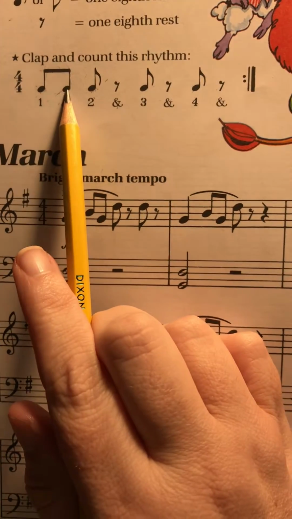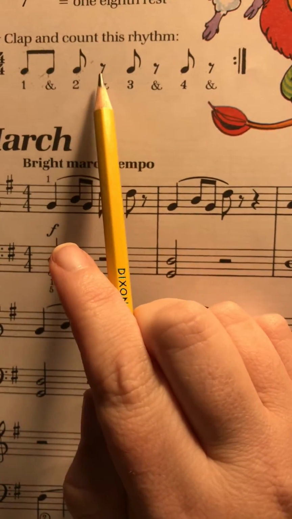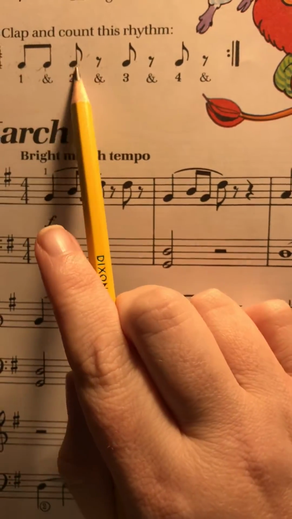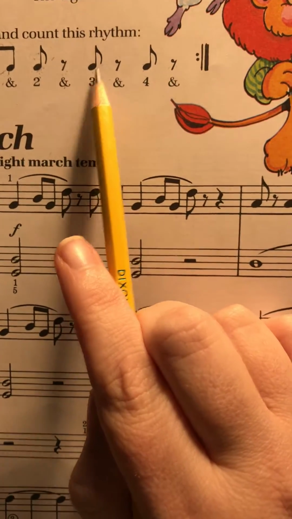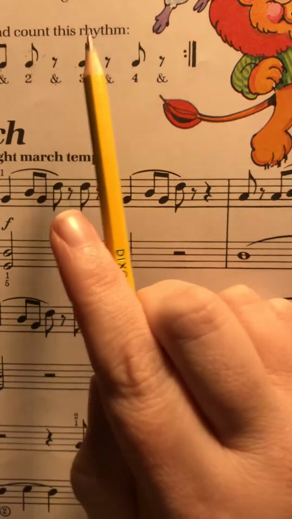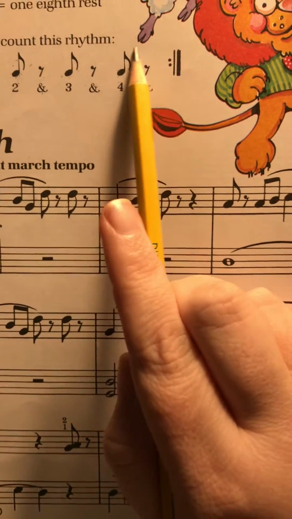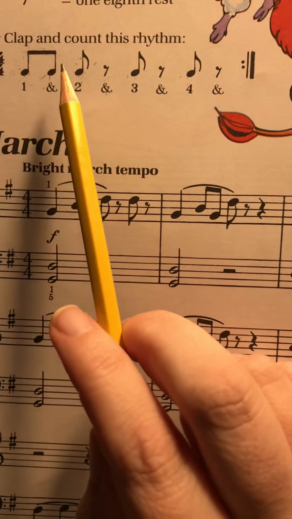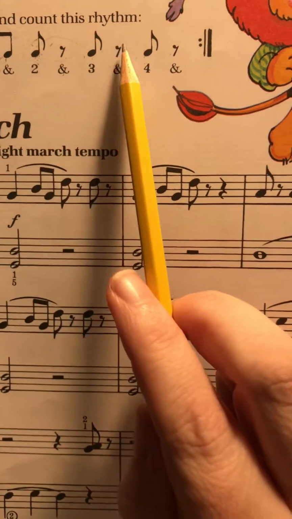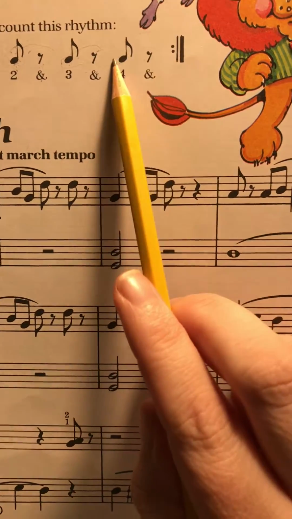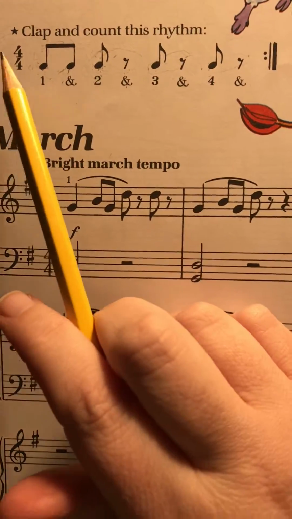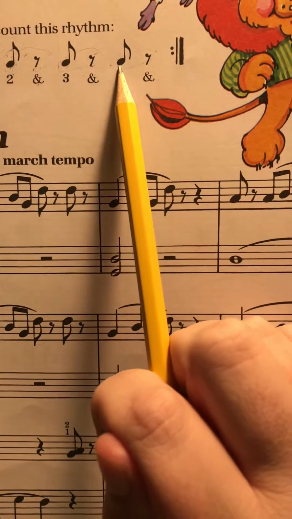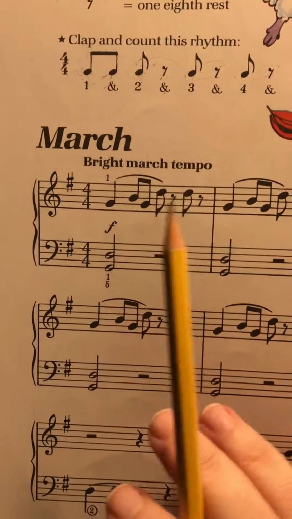So here you have 1. Then you have 2 half a beats, which equal 1. So that would be 1 beat, 2 beats. Half plus half equals 1. 3 beats. Half plus half equals 1. 4 beats. Well, that equaled 4. 1 beat, 2 beats, 3 beats, 4 beats. So 1 and, 2 and, 3 and, 4 and. So it did total what we needed it to.